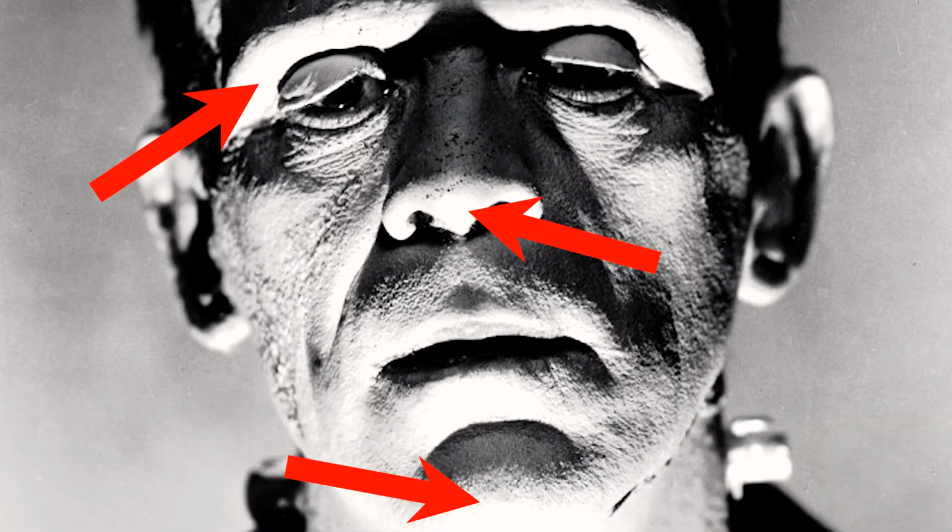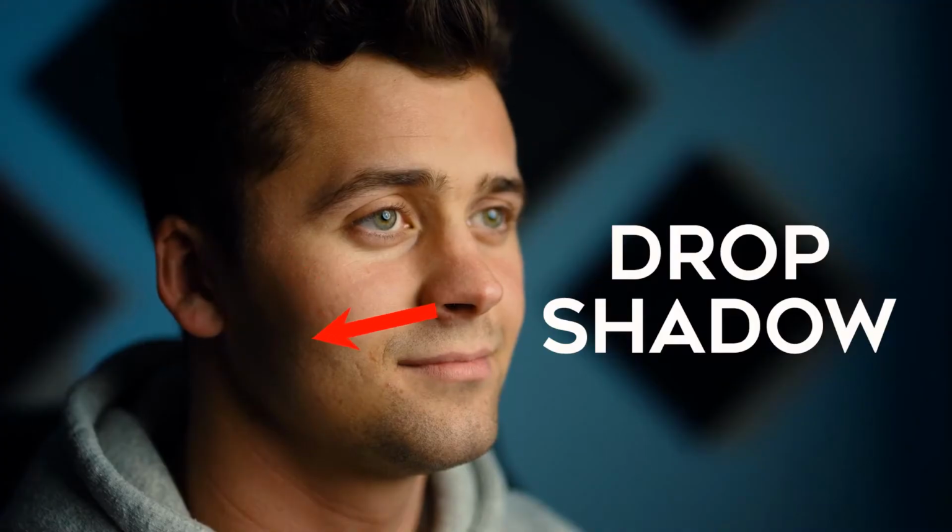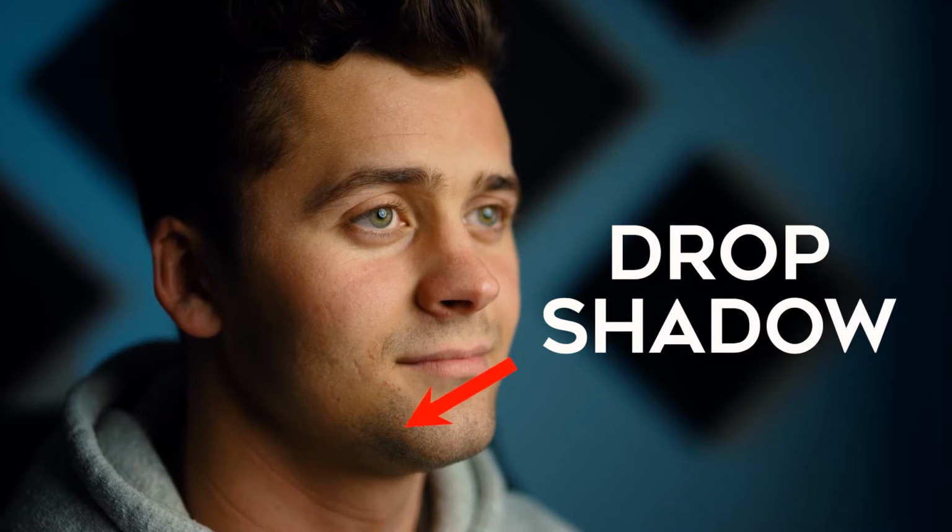So by having the light slightly above your subject, you create a nice drop shadow. Drop shadow meaning the shadow underneath the chin that outlines the jaw, which is typically a more flattering look and helps create dimension and depth. Especially if you're trying to hide a double chin, you want to make sure you put that light nice and high because it will shade the under chin.